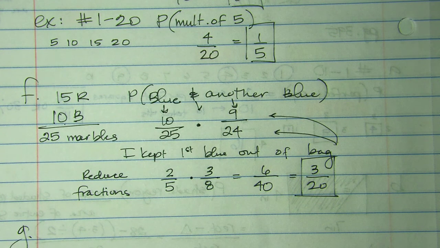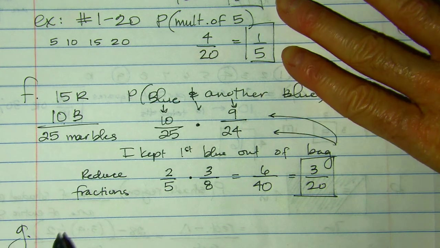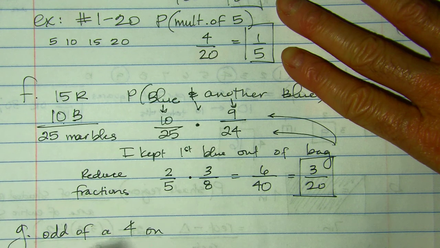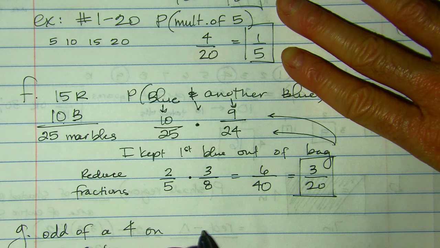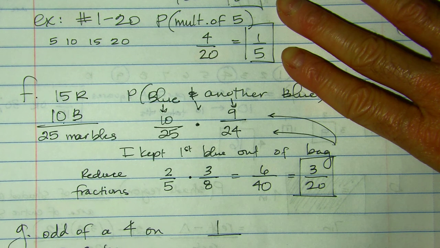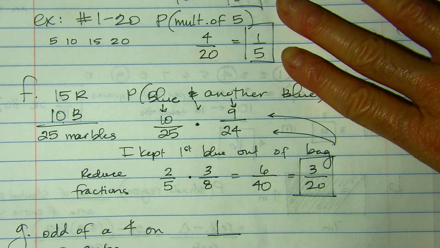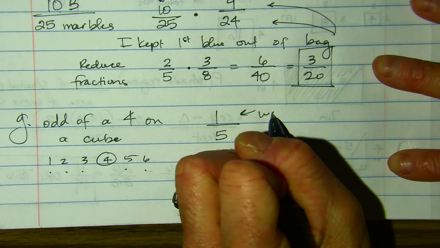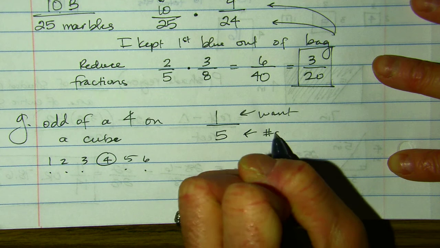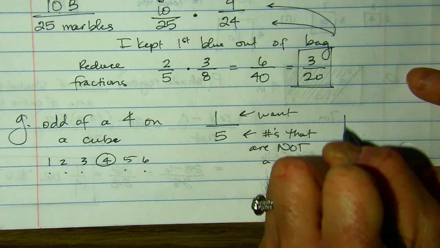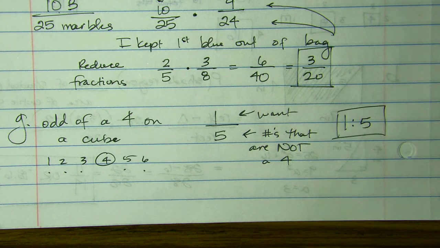G. What are the odds of rolling a 6 on a number cube? Oh, we already did this. So I'm going to change it. Odds of a 4 on a cube. So there's one number 4, right? 1, 2, 3, 4, 5, 6. There's 1, 4. And there are 1, 2, 3, 4, 5 that are not a 4. So remember, odds is what you want and all the numbers that are not a 4. And so my answer would be 1 to 5, or sometimes they use a colon.